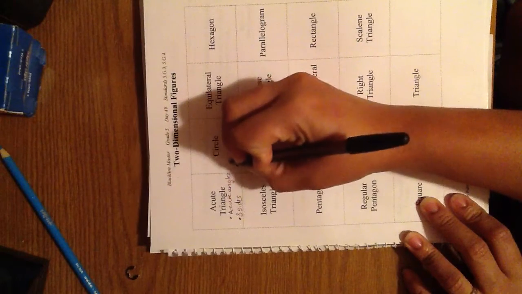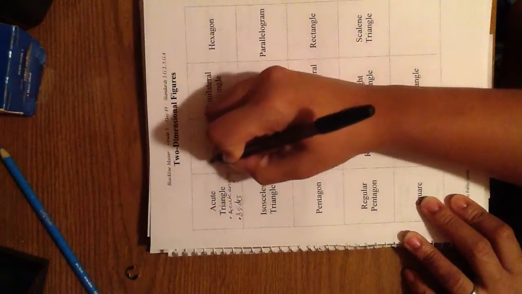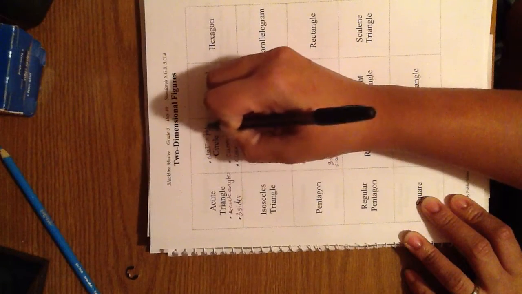I know a circle is closed, but it has a curved shape. It's circular all the way around, which means it's not a polygon, again, because a polygon has to have straight sides.